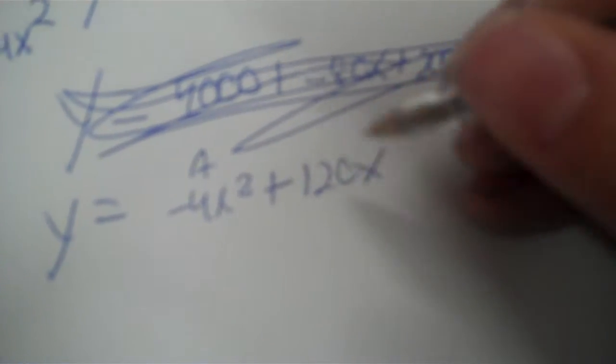Wait a second. I shouldn't even be writing that. I should just be putting them right here. So, again, that's 4,000, negative 80x, 200x. That's negative 4x to the second. So, negative 4x to the second, that's my A. Collect like terms there. Negative 80 plus 200 is 120x. That's my B. Plus 4,000.